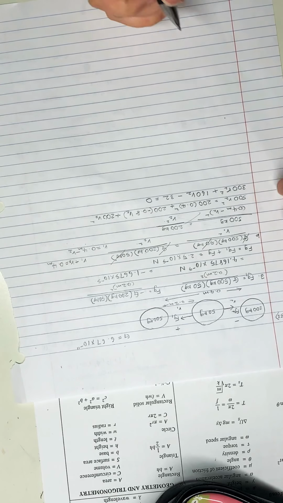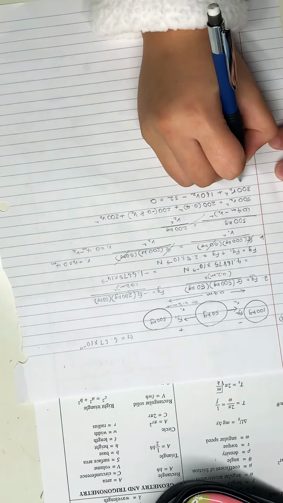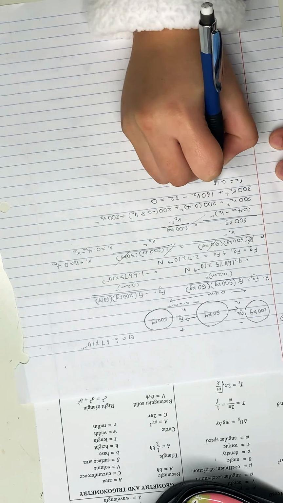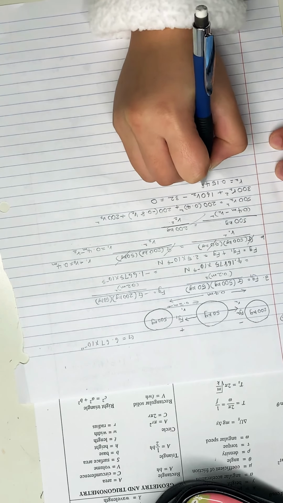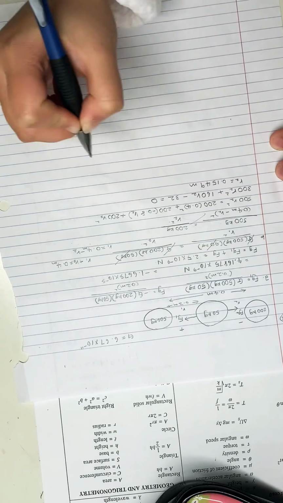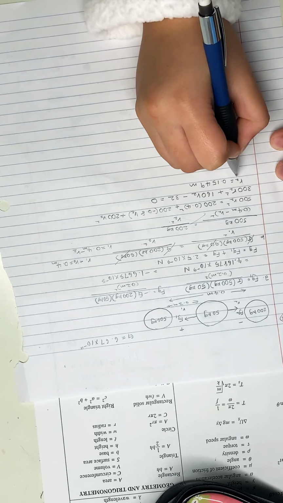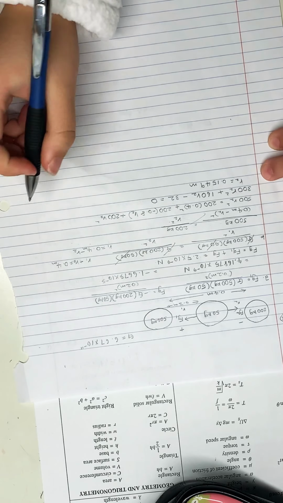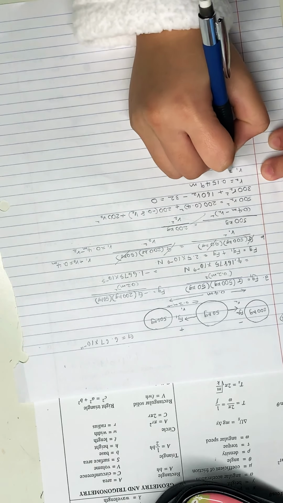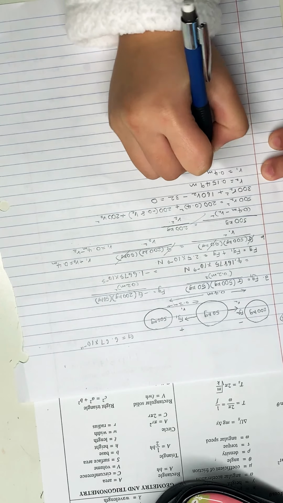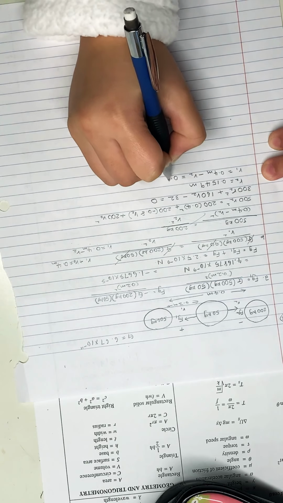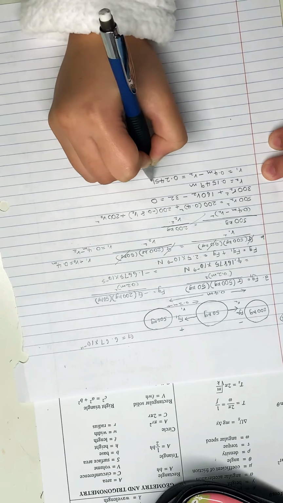From here, you apply the quadratic equation, and you end up with R2 being approximately 0.1549 meters, and because R2 is equal to 0.4 meters minus R1, you can then solve for R1. Then you will get approximately 0.2451 meters.